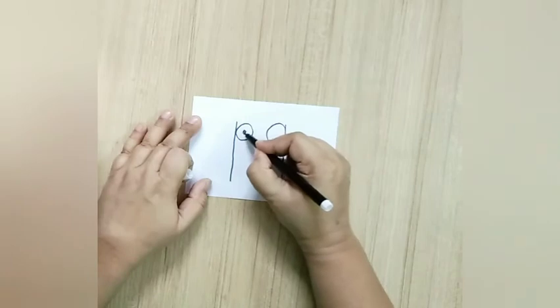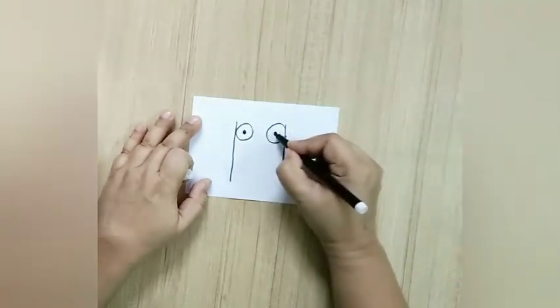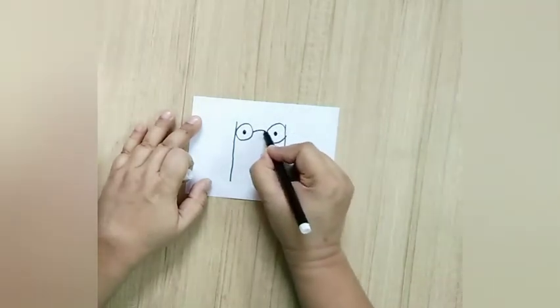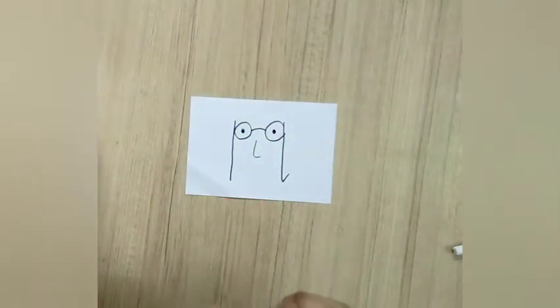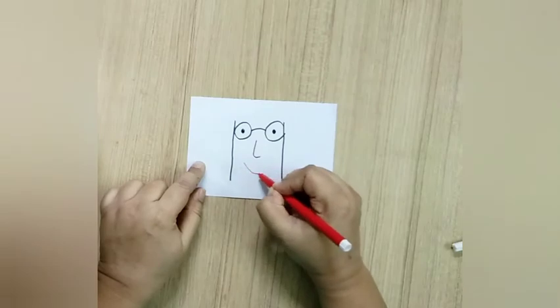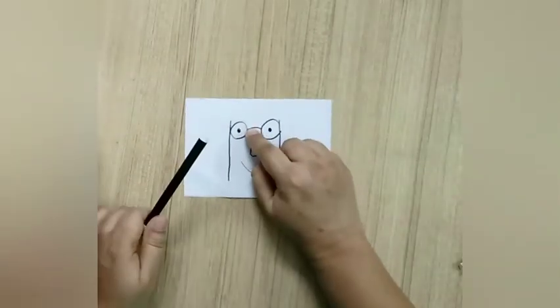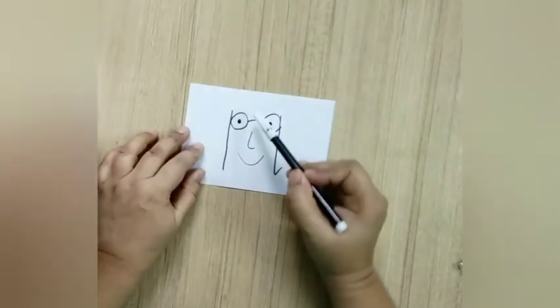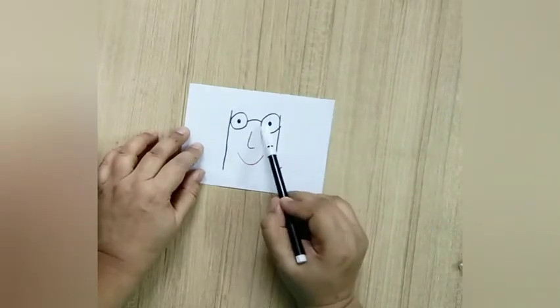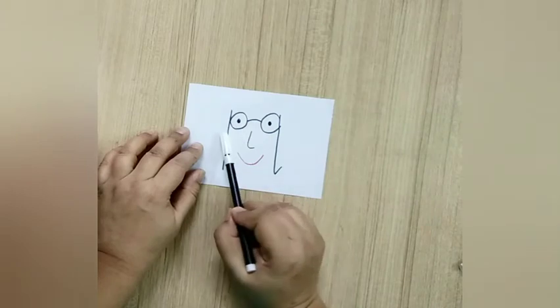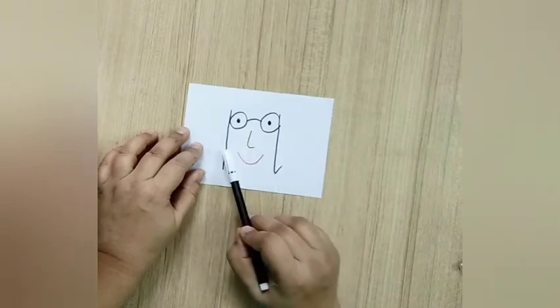This is another visual aid to recognize what P and Q look like. Now the child already knows that P comes before Q, but if we draw the line of P over here, it's going to cut the face. The same goes with Q. So P and Q look like this.